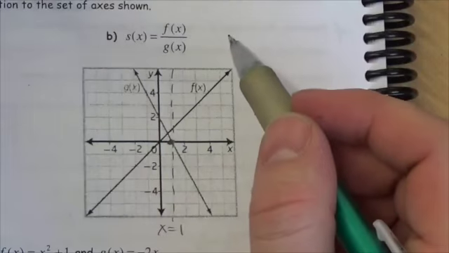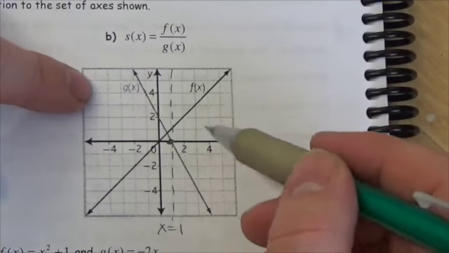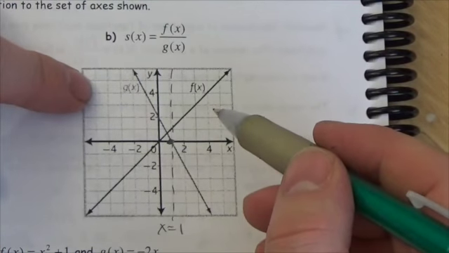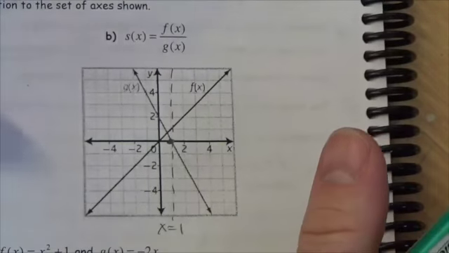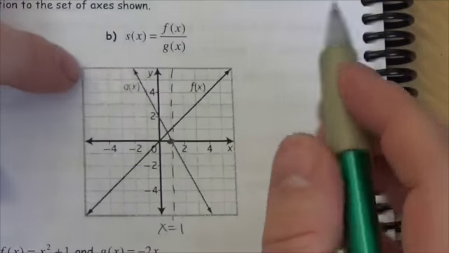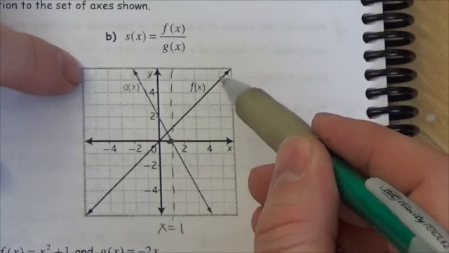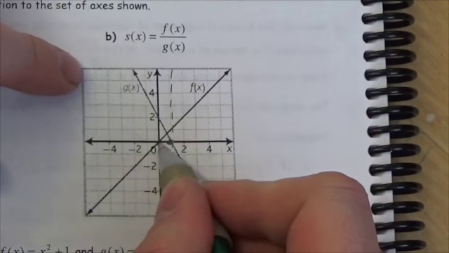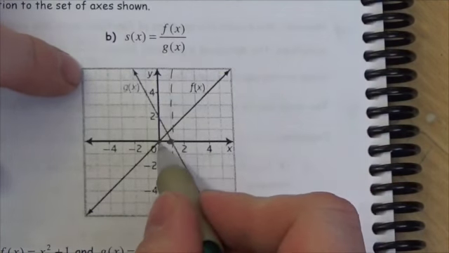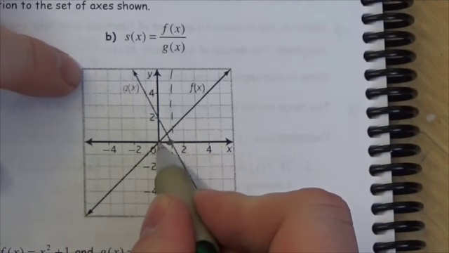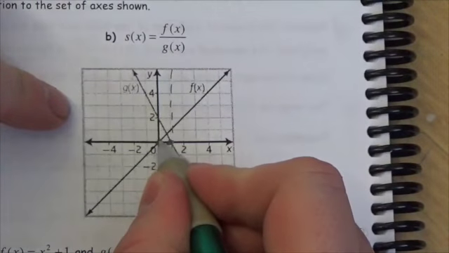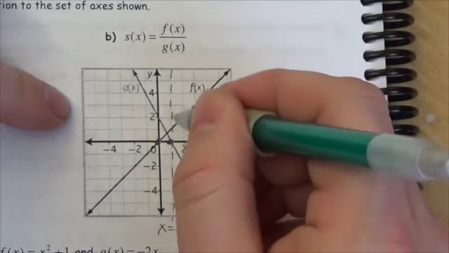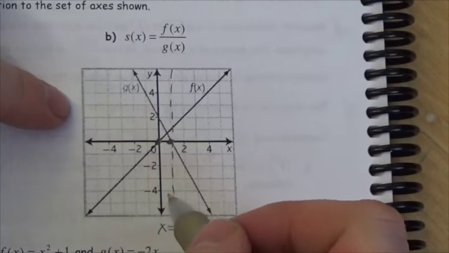Now, when f of x... hold on a second. Yeah, I'm sorry, I had a little brain fart there, but that's what I meant to say. When my f of x goes to 0, that's going to end up being the x-intercept of the function here, because the numerator is going to determine where this thing goes to 0. So right here is my vertical asymptote, right here is my x-intercept.